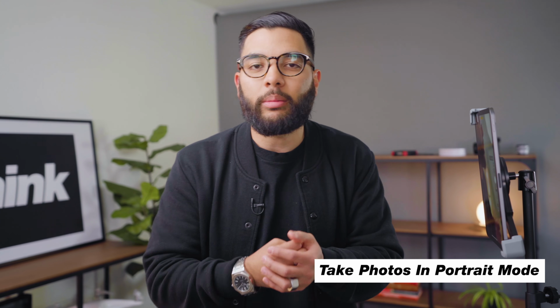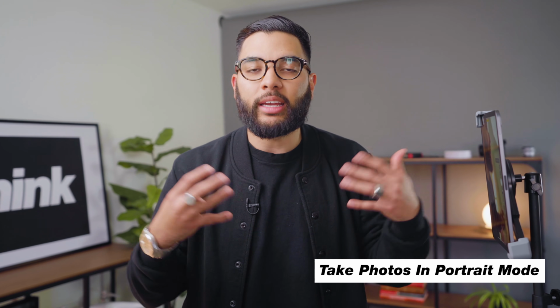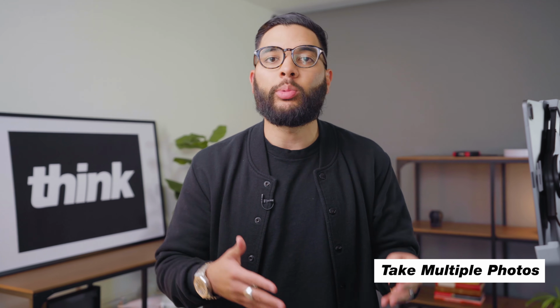The second thing is I want to encourage you to shoot your thumbnails in portrait mode, especially if you have products or your face that you're trying to pull attention to. The next power tip when it comes to shooting and editing your thumbnails is simply to just take multiple photos.